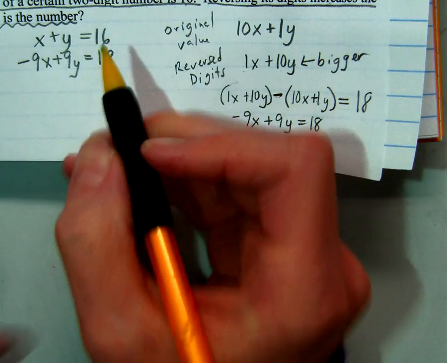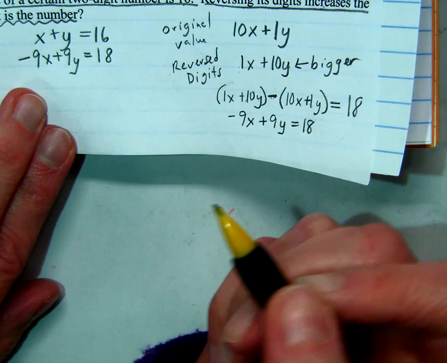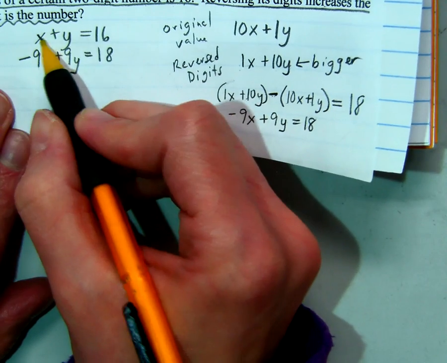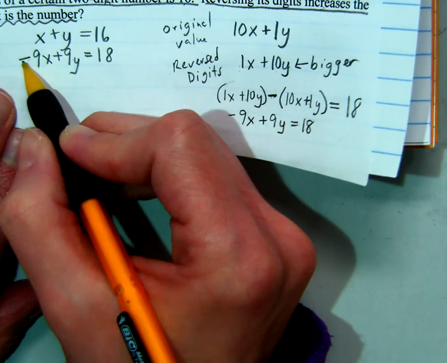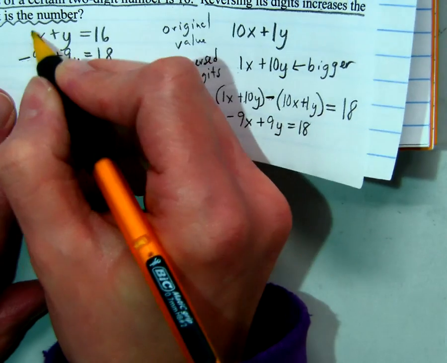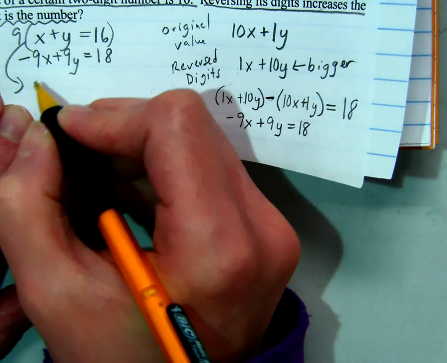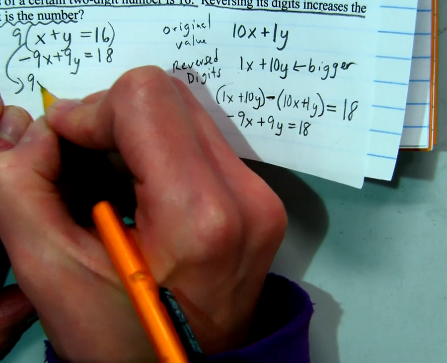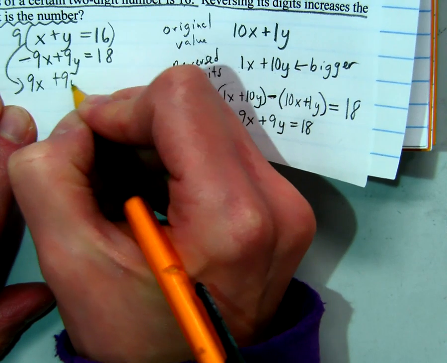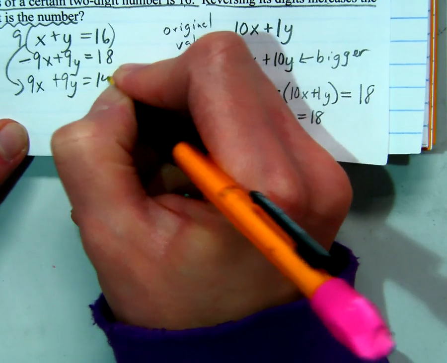Okay, so on this one, I can't just cancel anything out. I've got to change one of the equations. And so I see lots of 9s down here. I've got a negative 9x. I just take that top equation, all times 9, and then rewrite it down here. That'll work. So I'm going to make that 9x plus 9y, and then 9 times 16 is 144.